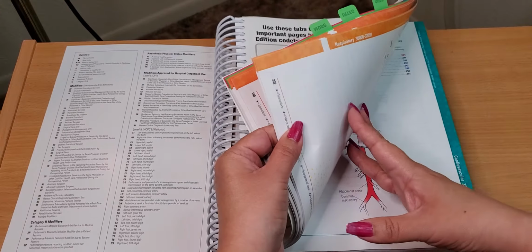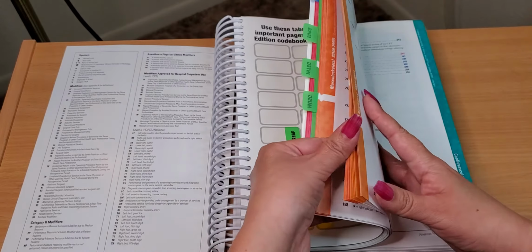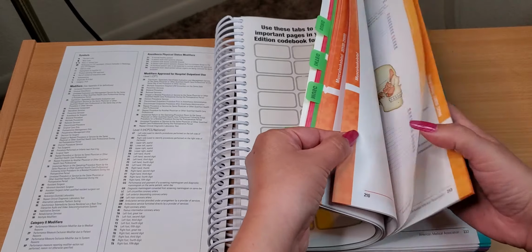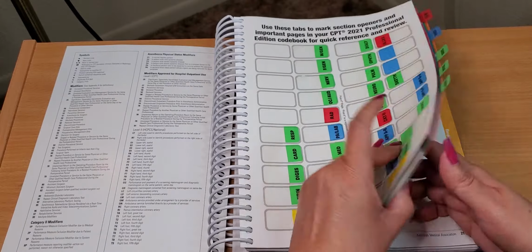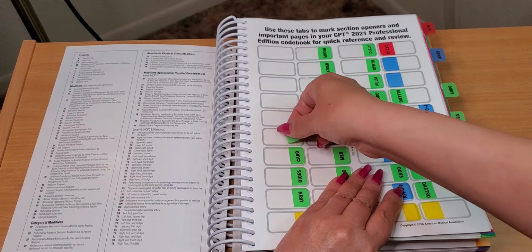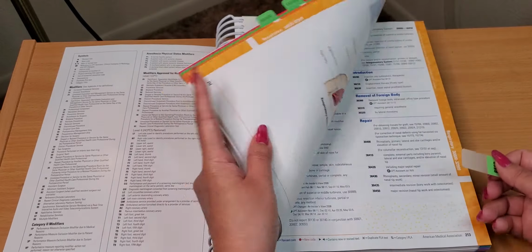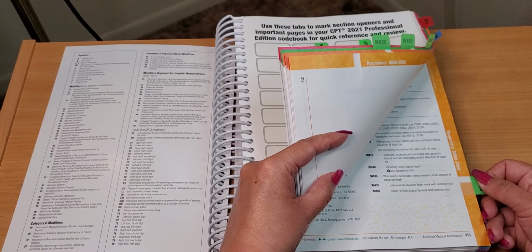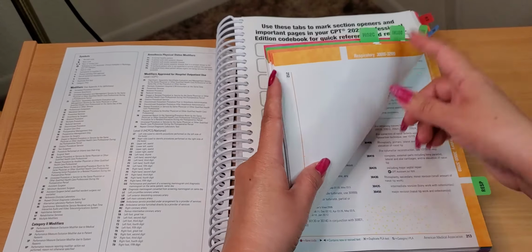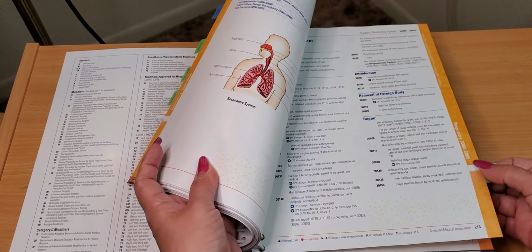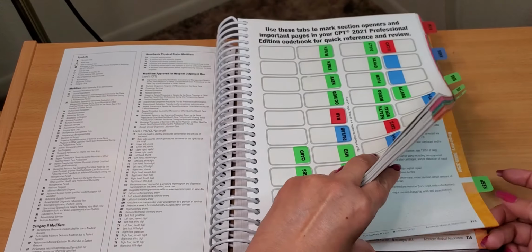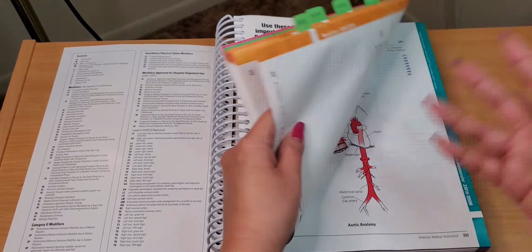And then we're going to take respiratory. See, respiratory and musculoskeletal, the sections look very similar with the color. But that's okay because we've got the tab for it right here. There we go. And some people like to put it at the beginning of the chapter. I like to put it where the codes start because that's more efficient for me.